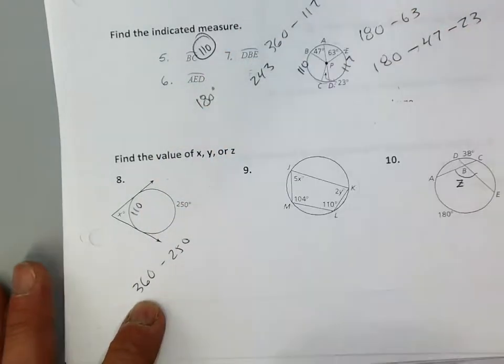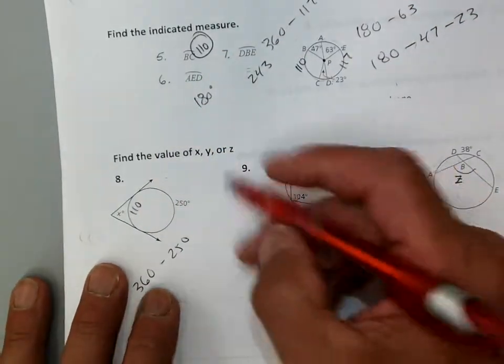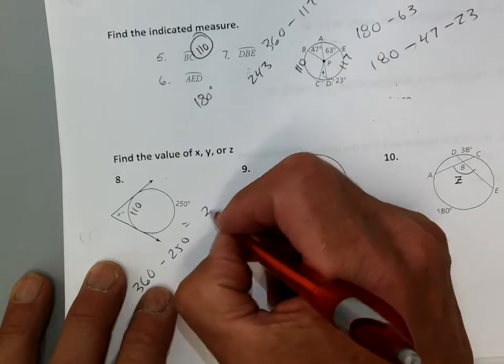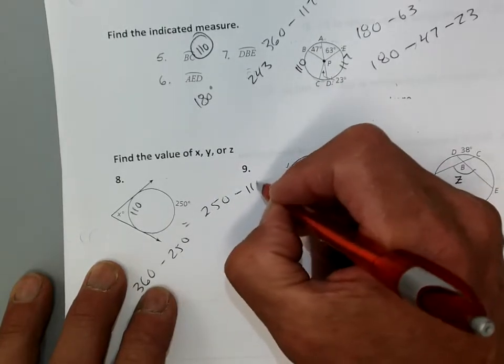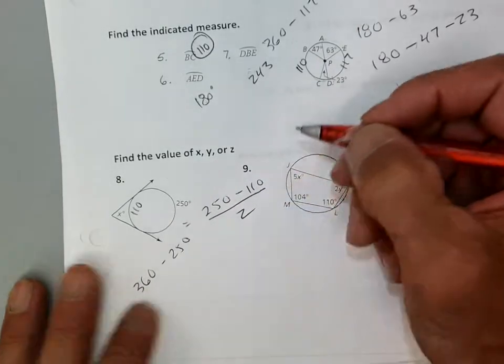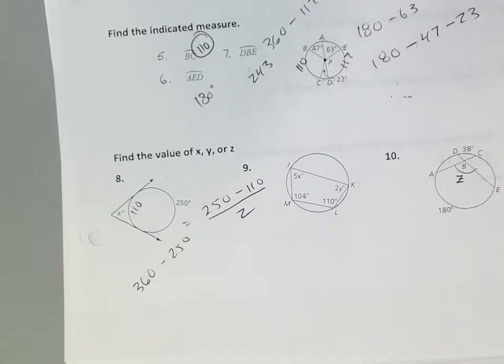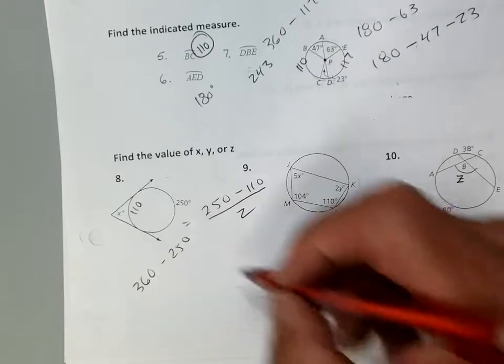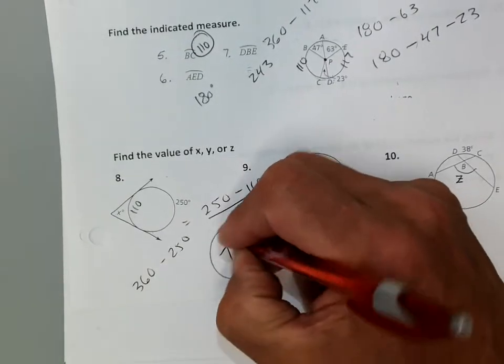Silly me. So now, angle X is going to equal 250 minus 110 divided by 2. That's what we do. Exterior angle, outside arc, minus inside arc divided by 2. Is it 70? You're probably way ahead of me. Probably, Cameron. Yeah, it is 70. Nice job, Cameron. 70 degrees. Totally right.